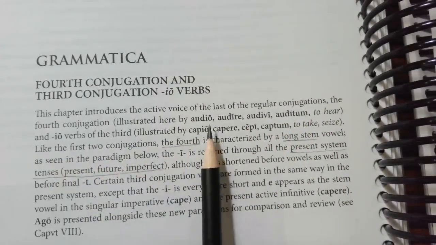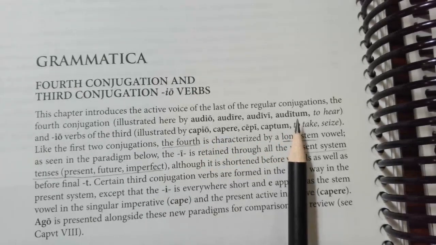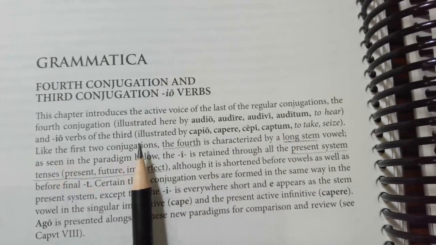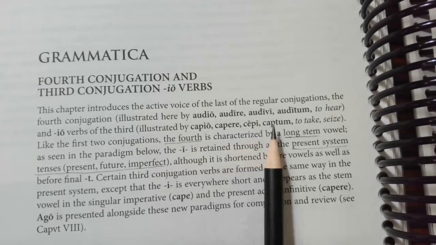All right, and the sample here is audio, audire, audivi, auditum. And we'll take a look at page 501 in just a second to see all these together in context. All right, and the IO verb of the third conjugation. All right, so you have capio, capere, cepi, captum.